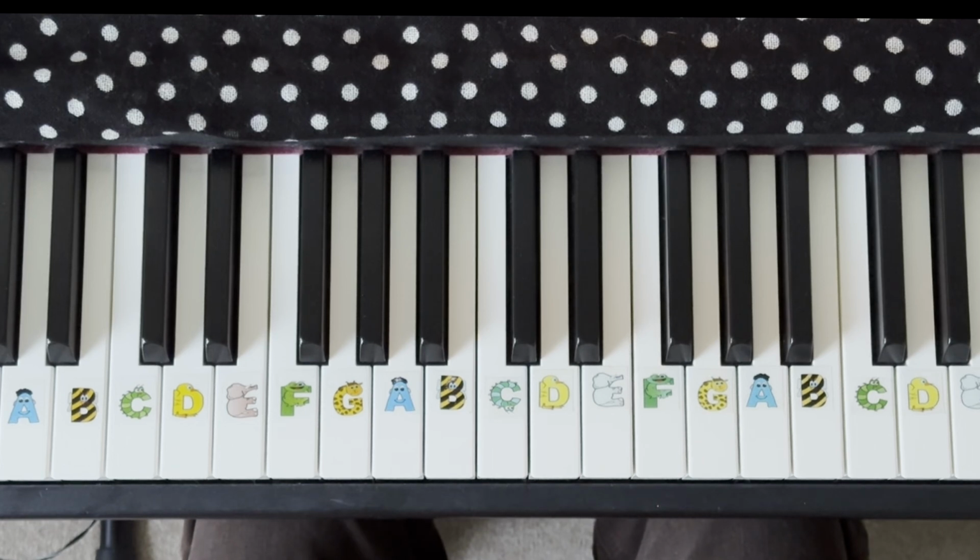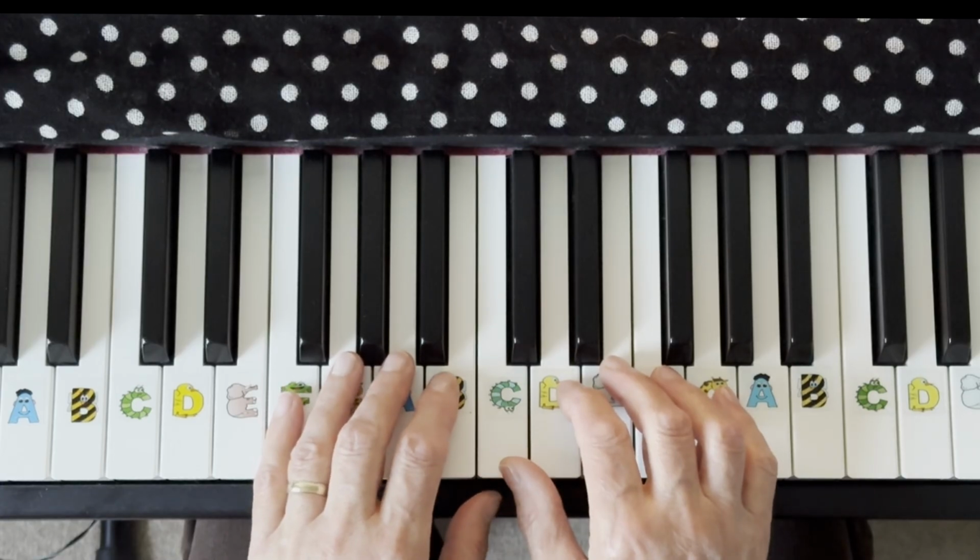Now, here are some more tunes that use the new note B flat. Watch out also for some ties which are in these next two tunes. This is Kum Ba Yah.